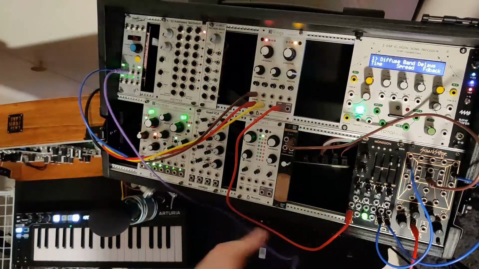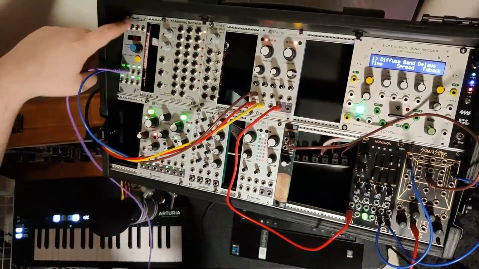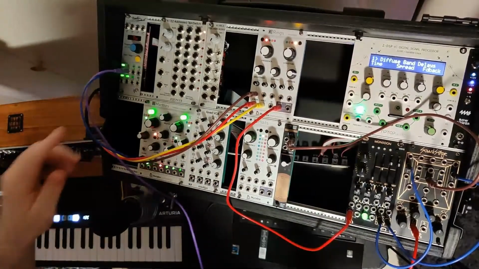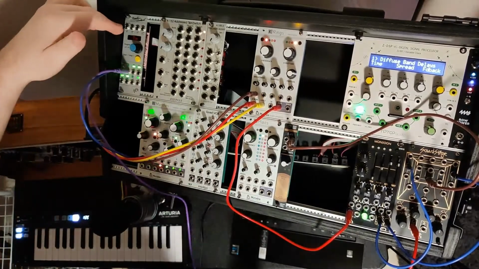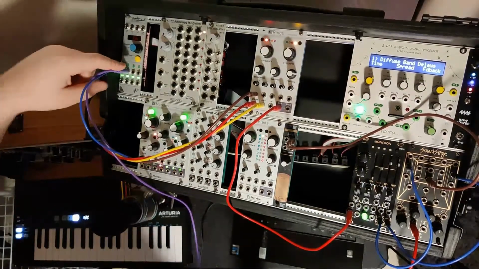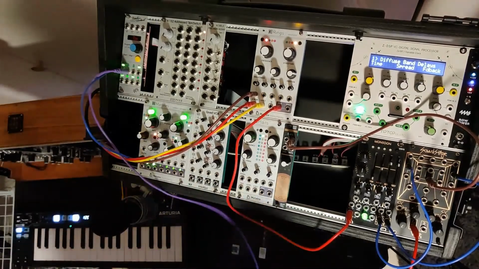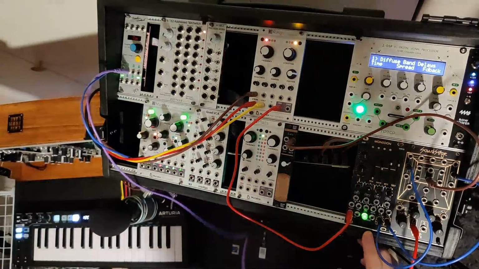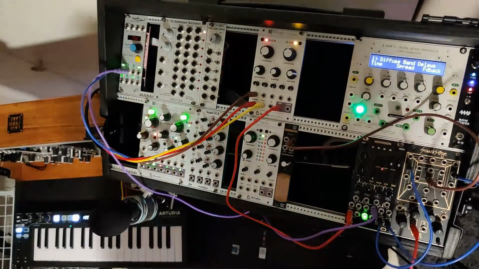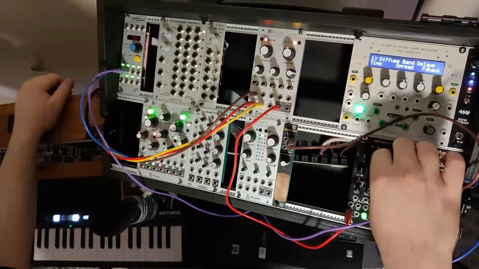Okay. Right here, this cable, this purple one, is coming out of Pam's new workout. Pam's is basically a really good clock. So I have a 120 BPM audio clock rate coming out, and I have an output that's double that, so 240 beats per minute. I'm going to feed that into the density of Clouds or Monsoon. There we go. Let's move that. Let's pick a different little piece of that.